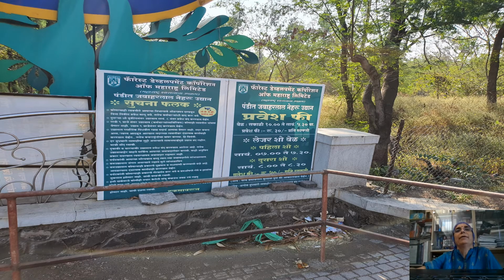I went close by, since because of the pandemic it's closed. So I got frustrated and took the pictures from the close by area. You have the rules and regulations which are to be followed inside when you visit the garden, and you have the timings and on which days it opens and on which day it's closed.